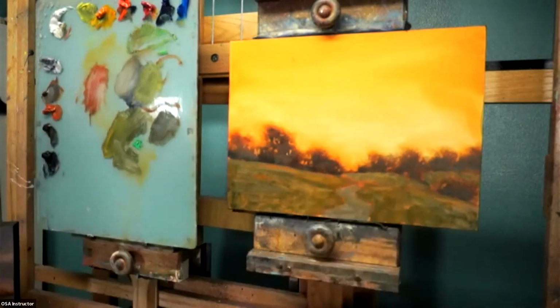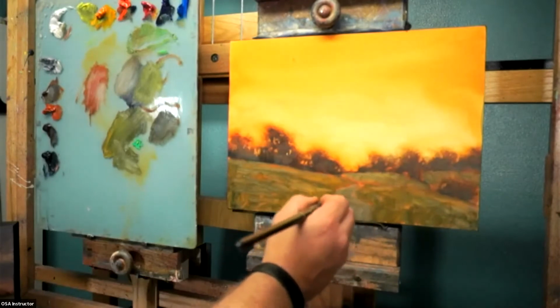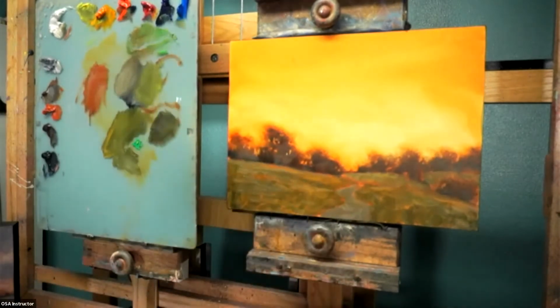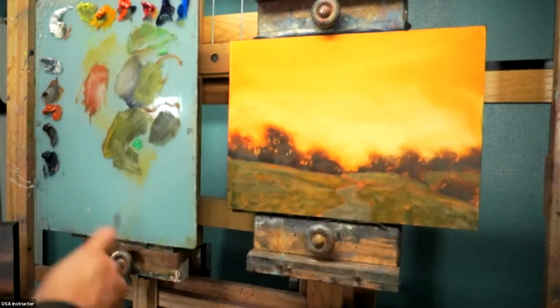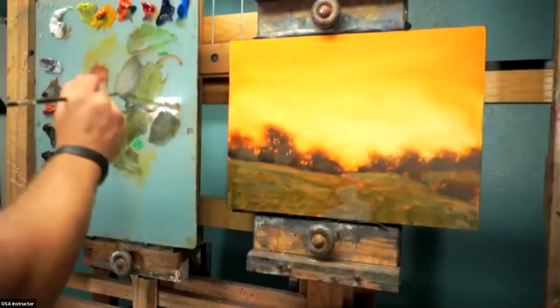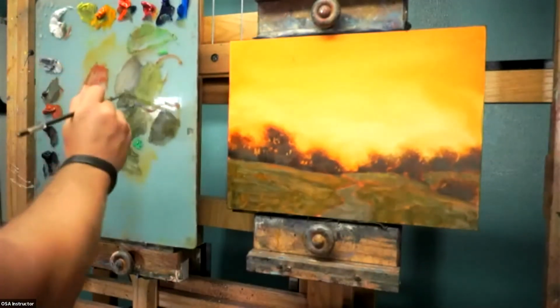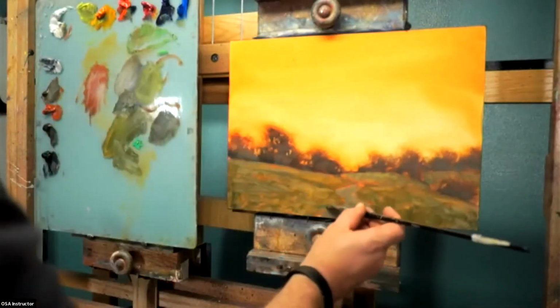You're covering ground, literally. Literally covering ground, about to cover some sky. Yeah, right now they kind of blend together. But once I come back in and add some more darks onto the edges of that path, we'll be able to see the path a little better.